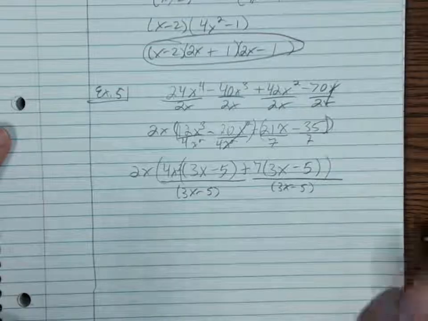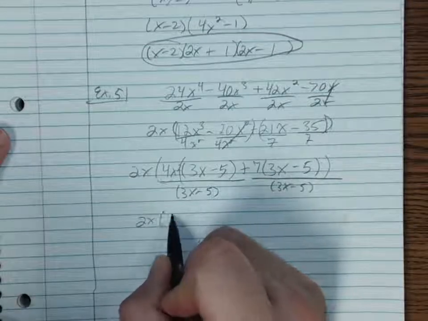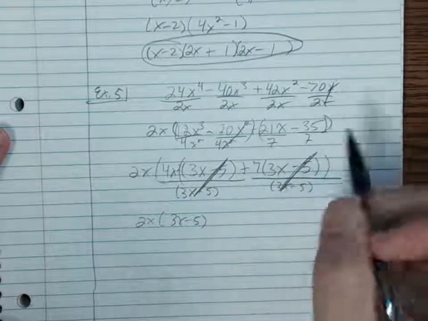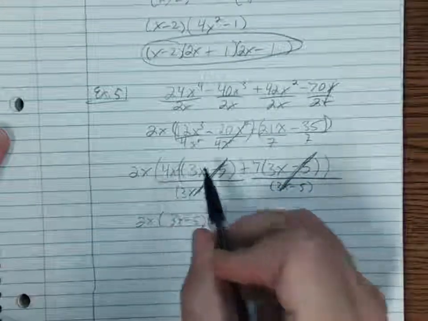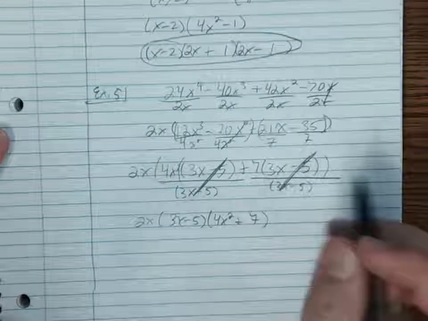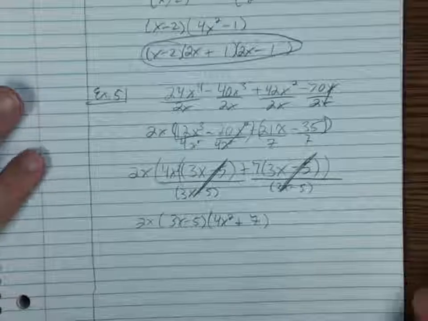So what does this look like? I got 2x. I got 3x minus 5. Let's see, that becomes a 1. That becomes a 1. What's left? 4x squared plus 7. And there you go.